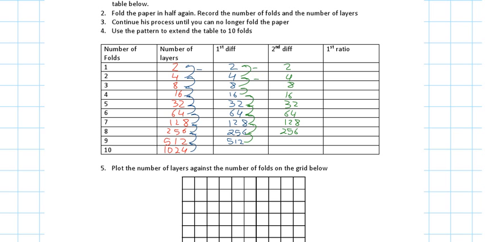So to find the ratio, I divide. You see how when I'm finding the first difference, I do y2 minus y1, right? With ratio, it's y2 divided by y1, okay? So when you're doing the first ratio, you do y2 divided by y1. Let's find our ratio.